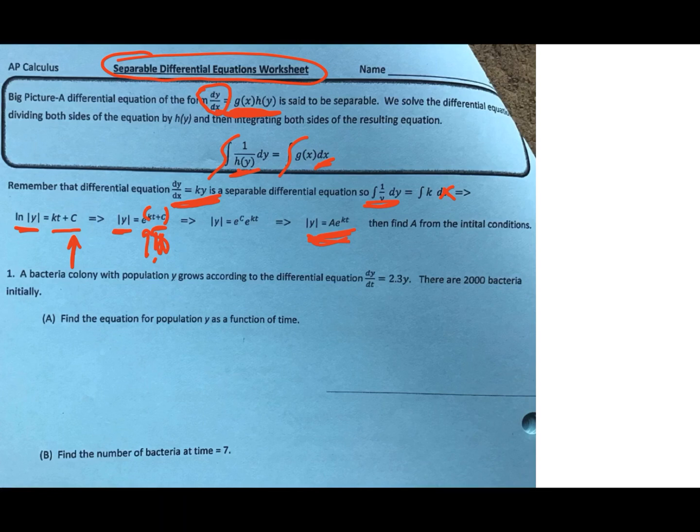One of our properties of exponents is that if we're adding in the exponent, we can separate as a product. So e to the kt plus c is the same as e to the c times e to the kt, and then we just replace the e to the c with another constant, generally called a. That's your review of solving that separable differential equation.